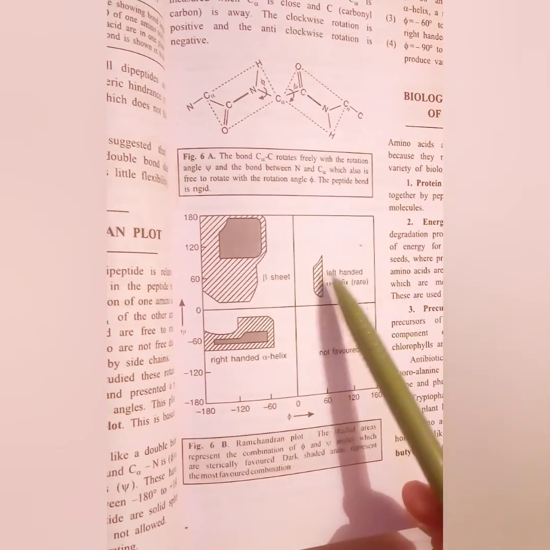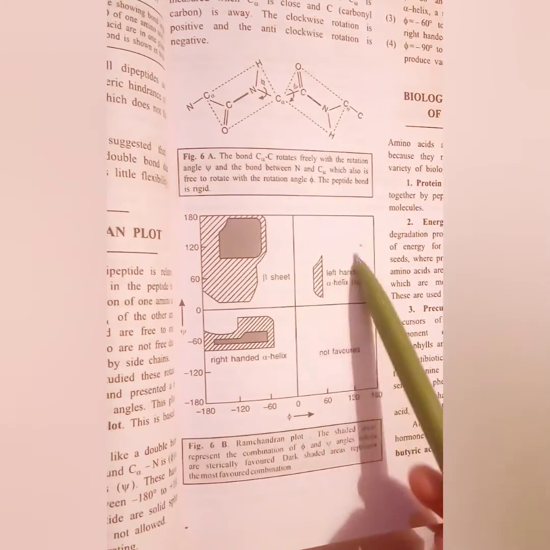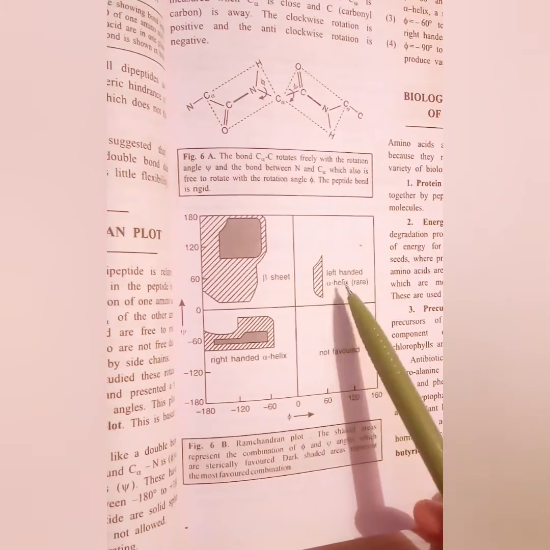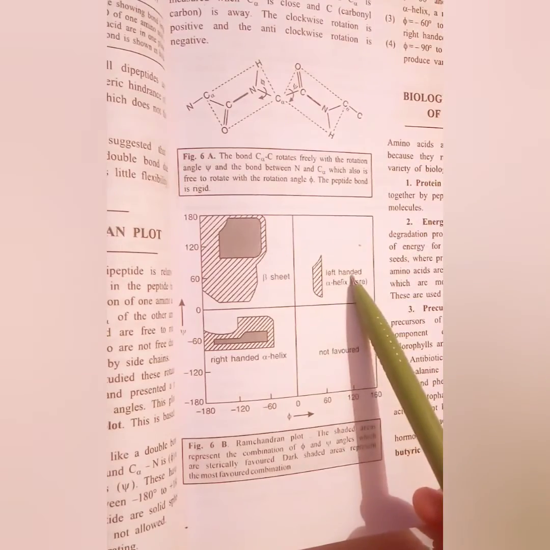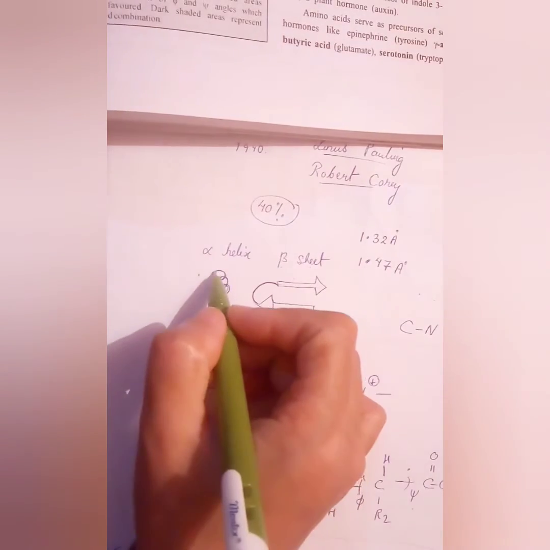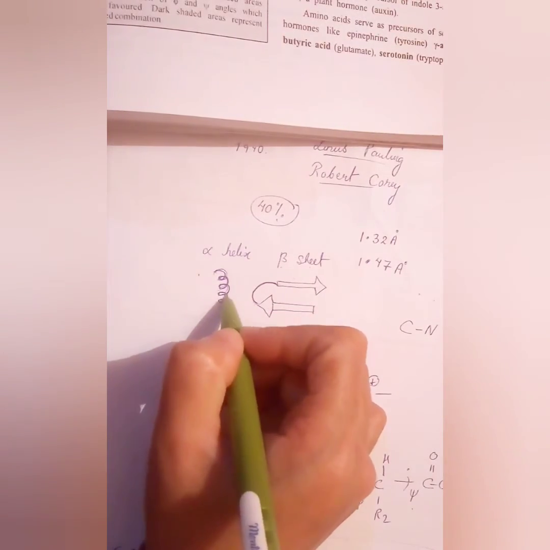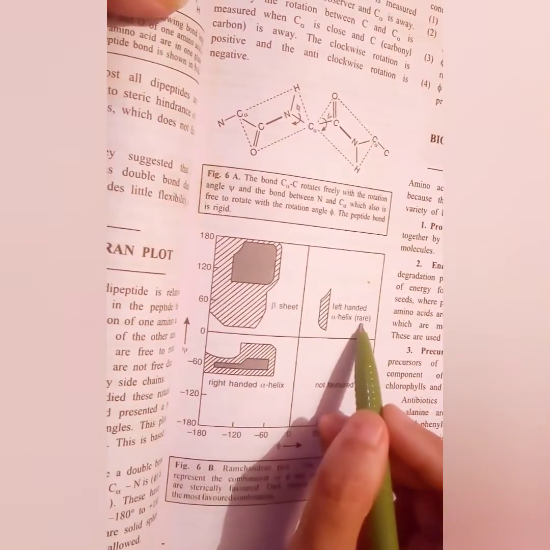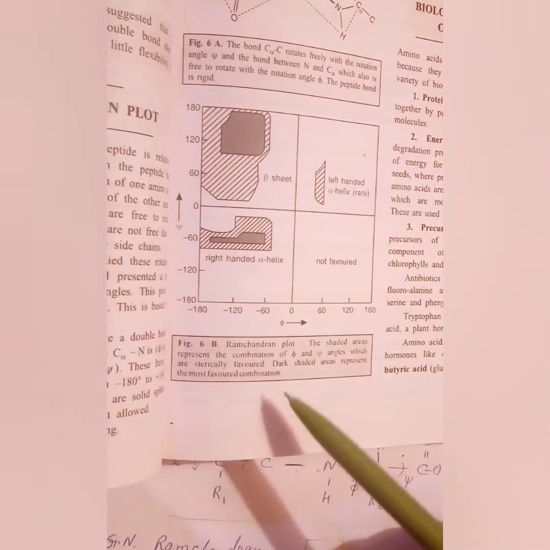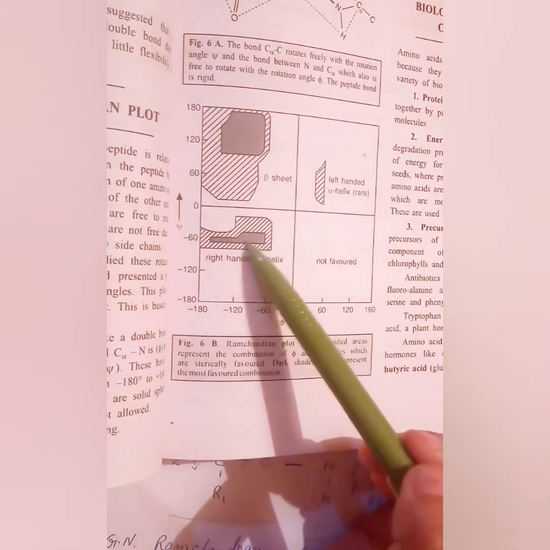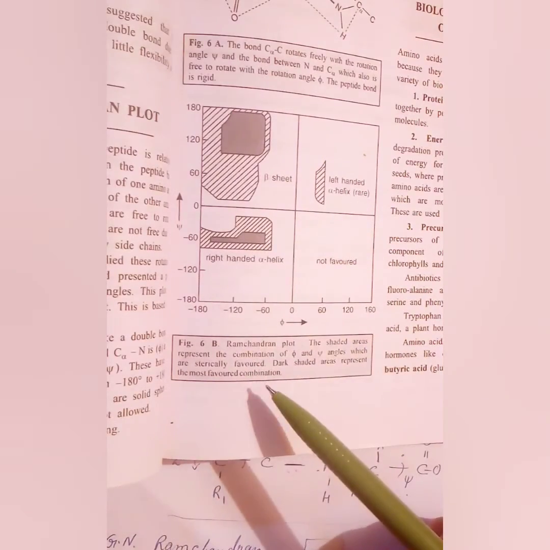And here you can see this plot represents the shaded region. Here it represents the alpha helix which is left-handed, because when you study the structure of amino acids, you will see the alpha helix is right-handed. But left-handed is also present, though it is rare. Whereas these dark shaded regions represent the most favored combination.